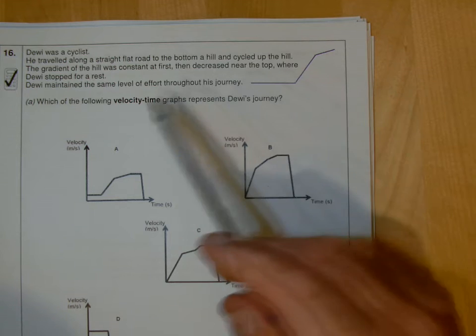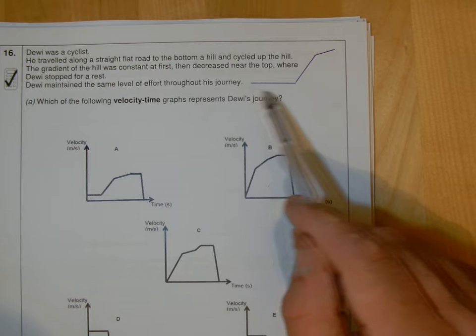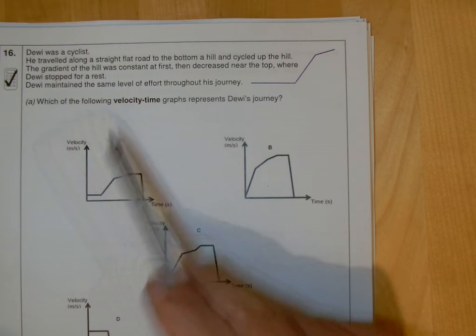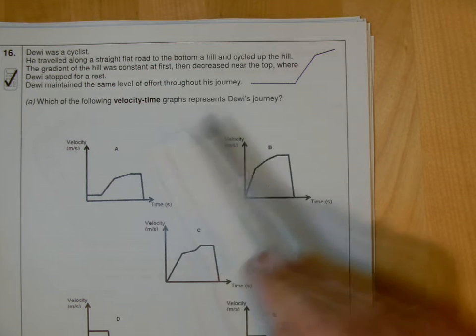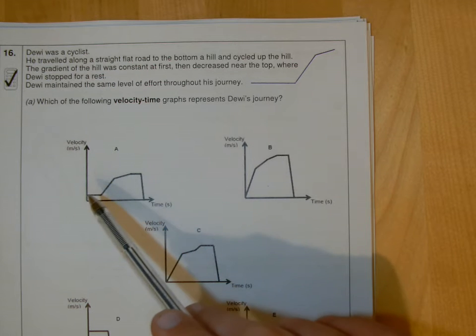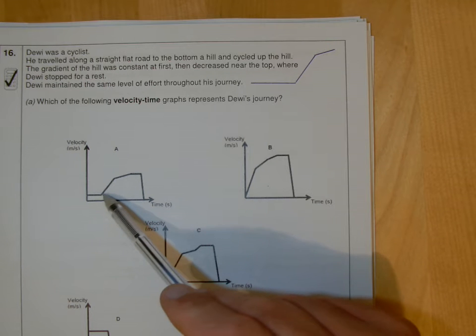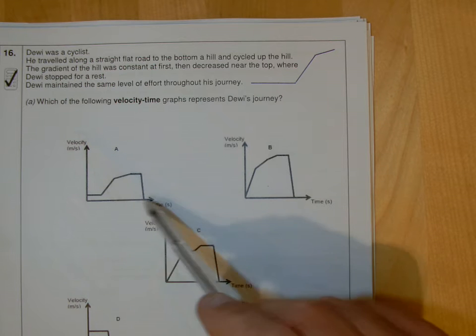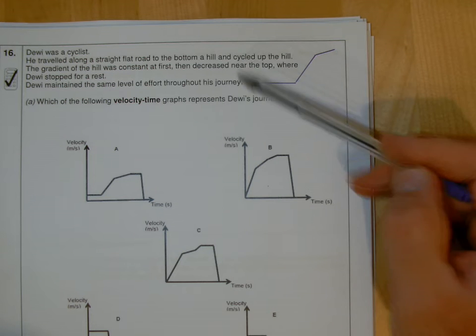Okay, so here I've drawn the route that Derry takes. It's important when you look at these graphs that they are velocity time graphs. They're not illustrating, in this instance, you might think, oh, he's going along the flat, and then he's going up a hill. That's not the case with the velocity time graph, because we're looking at how the velocity changes. This is what's actually going on, isn't it?